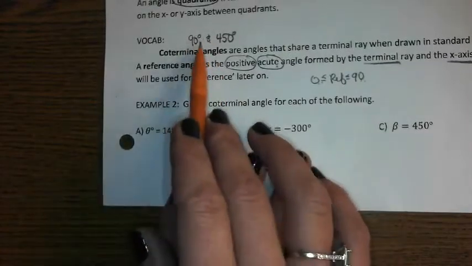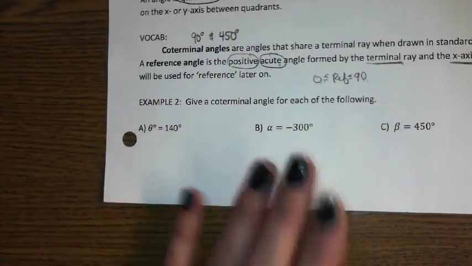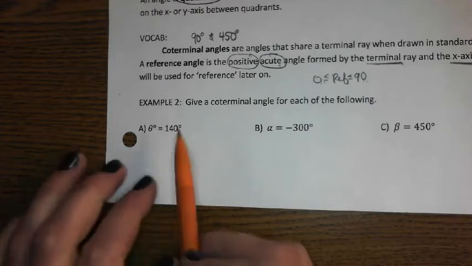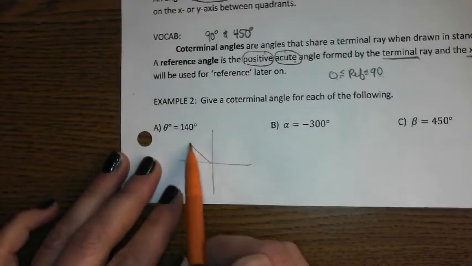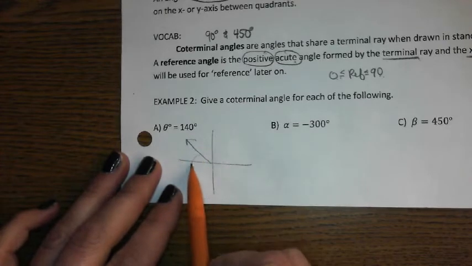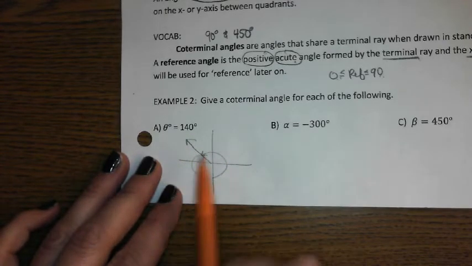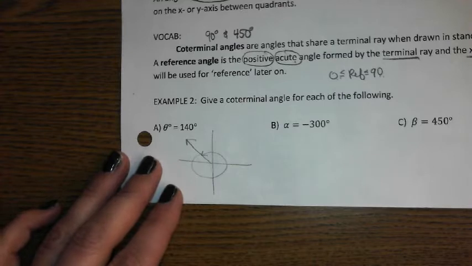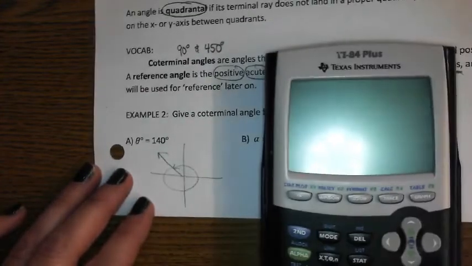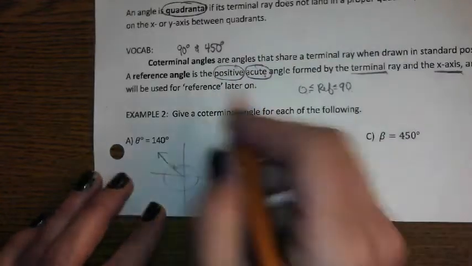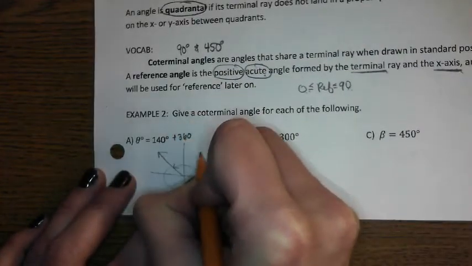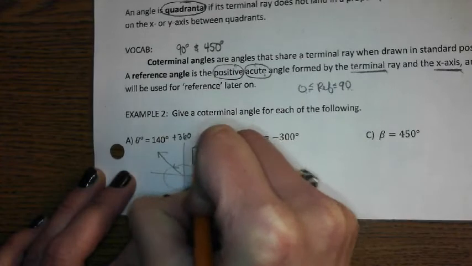Coterminal angles like 90 and 450 just land on top of each other. So in order to come up with a coterminal, like 140 we know is here, you just add 360 onto it, and it will land on itself. Or you could subtract 360. So 140 plus 360 gives you a 500 degree angle. So that would be a coterminal.